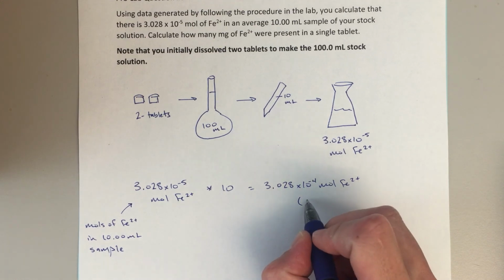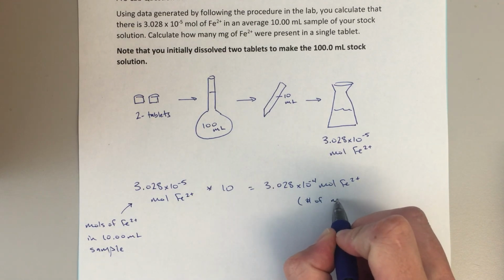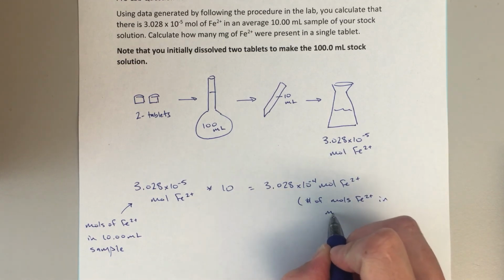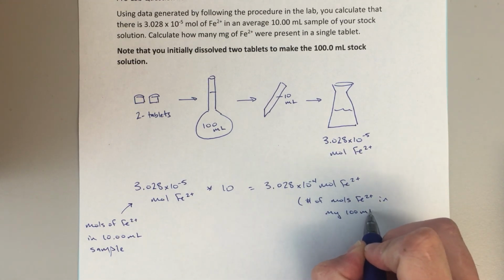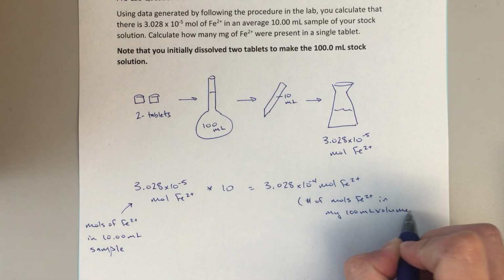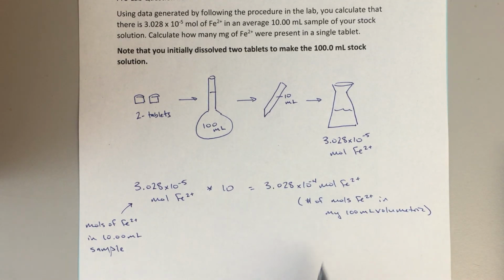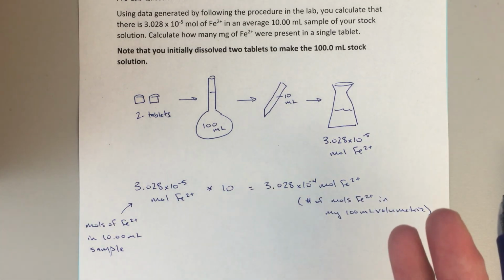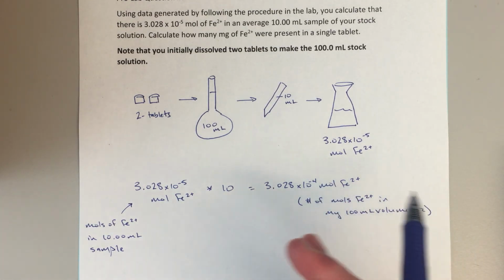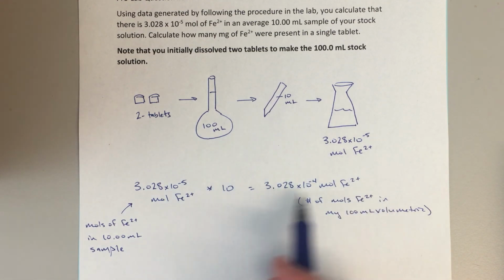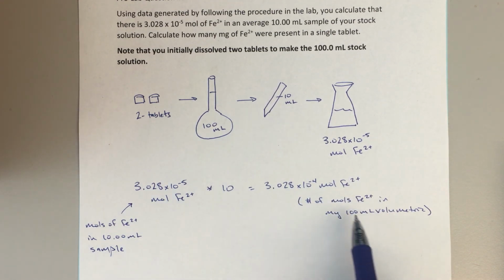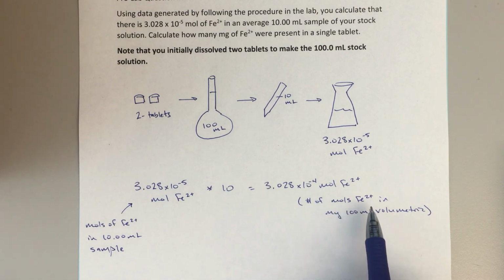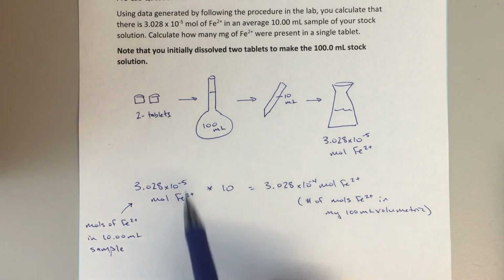And then I'm going to notate what this value represents. This value is the number of moles of iron 2+ in my 100 milliliter volumetric flask. A lot of the time we end up with values that are just floating there, and we don't remember what that value represents. So as we're doing these problems in this class, when you get to a value, put a little notation to remind yourself what that value represents. That's the number of moles of iron 2+ in the 100 milliliter volumetric flask.